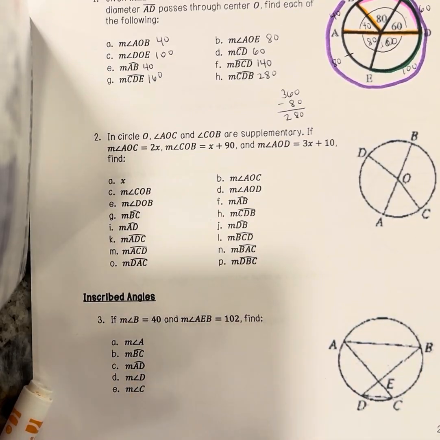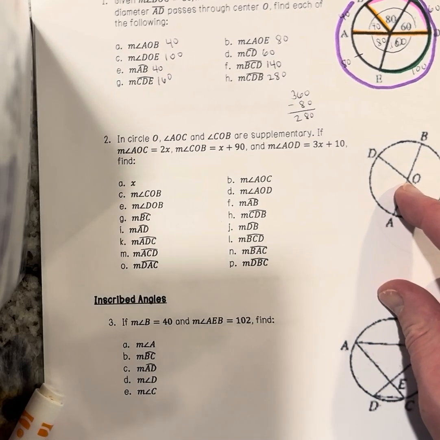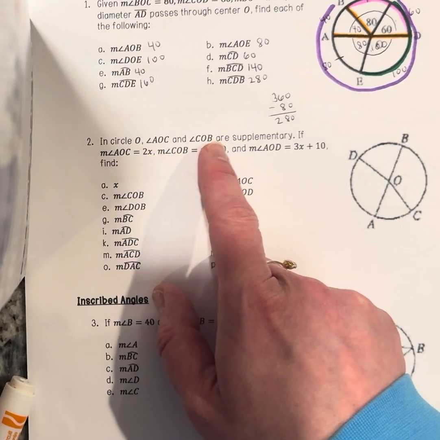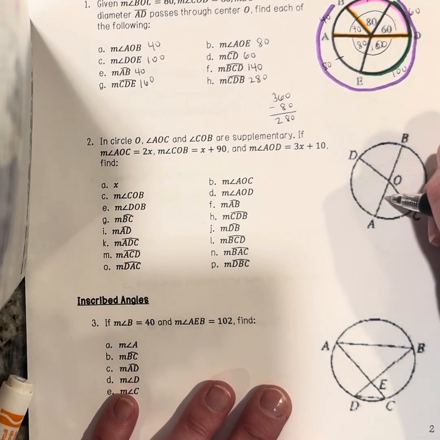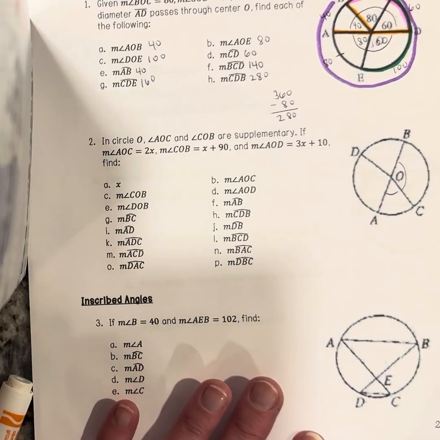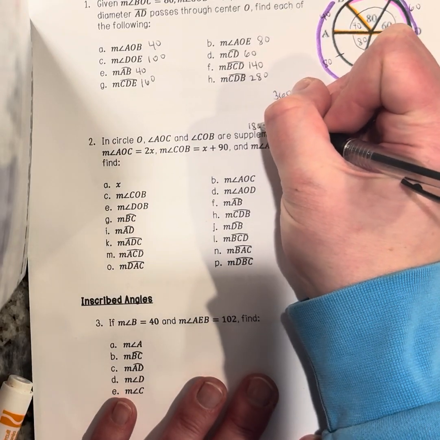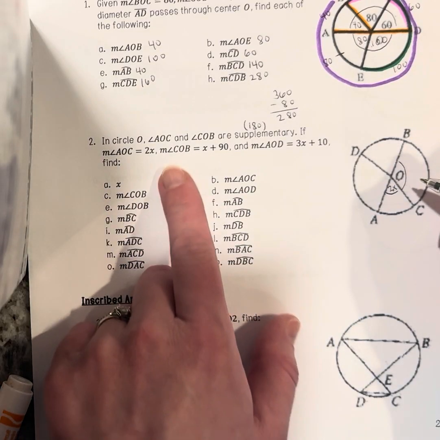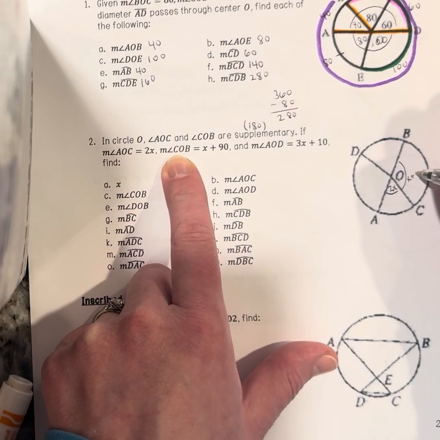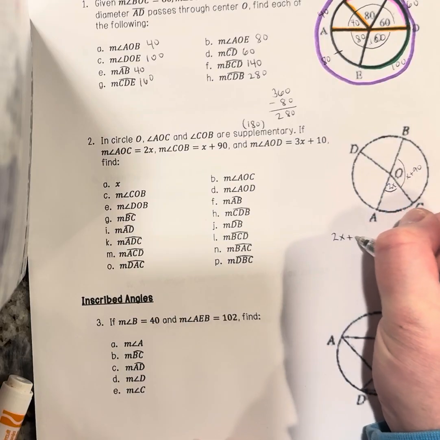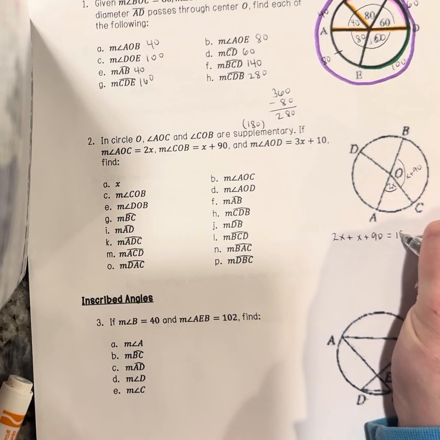All right, number 2 is more like an algebra version, but still, this is supposed to be the center O of this circle. And angle AOC and COB are supplementary. AOC is this one, and BOC is this one. They're supposed to be supplementary. Supplementary means what? They add up to 180. So AOC is supposed to be 2x. Here's 2x. COB is x plus 90. Those are supplementary. Without even reading any further, I know I can set those together to equal 180.